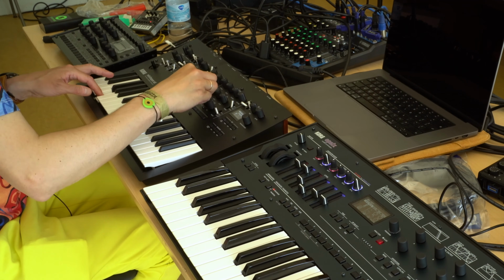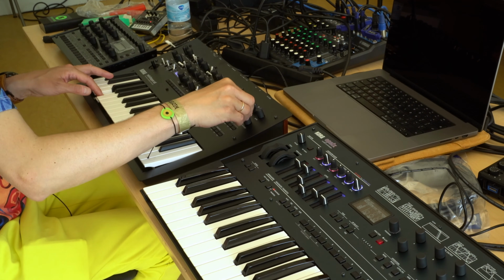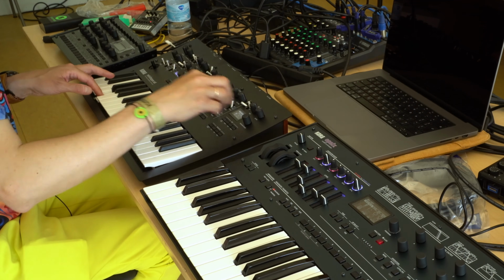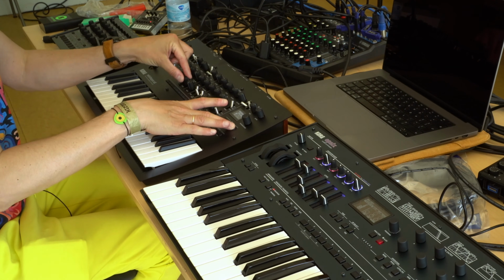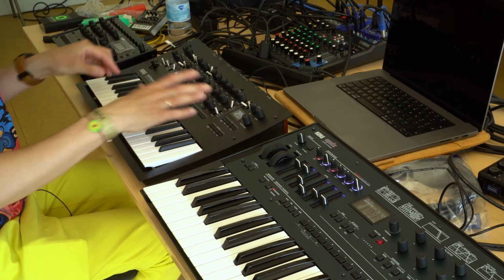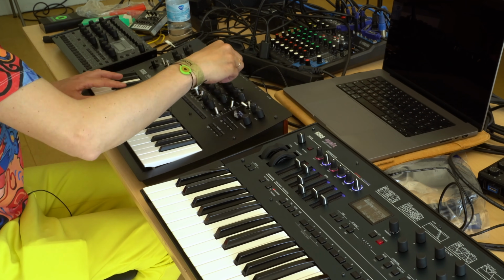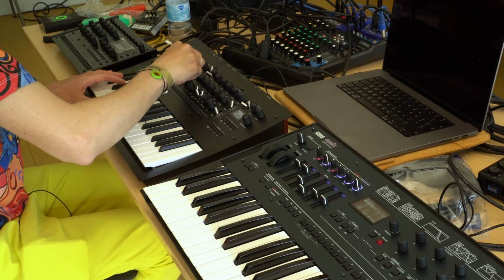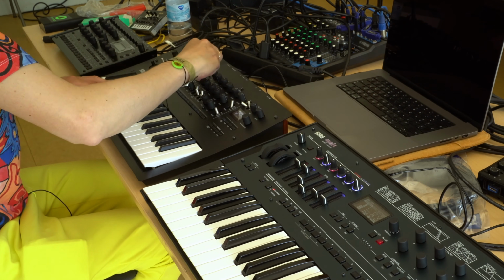And again, we can modulate the shape. There are two controls for the shape. And let's say we'll layer it with the analog oscillator.